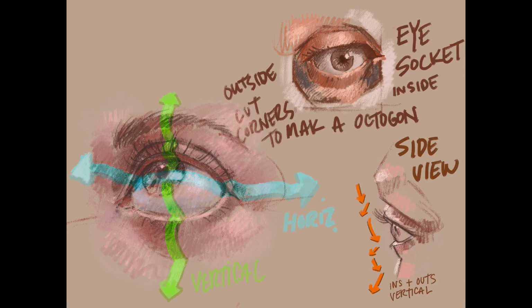And here's our final image. This is what you copy into your sketchbook.